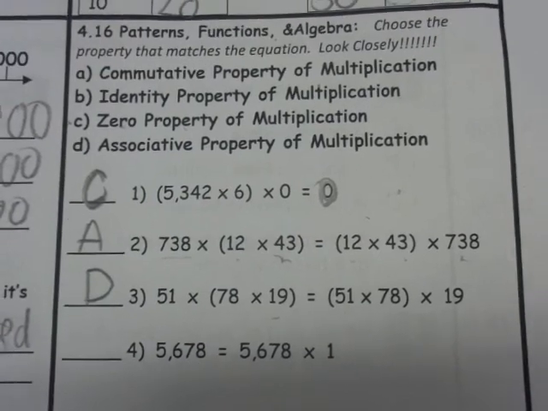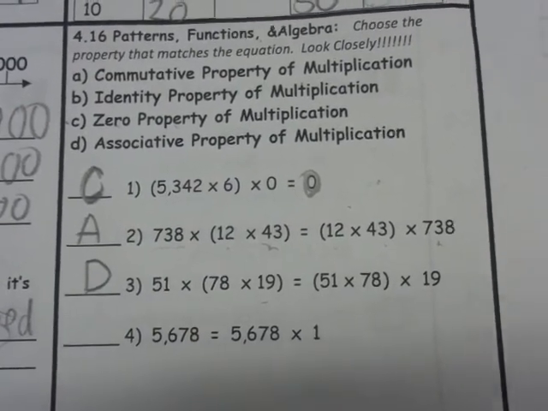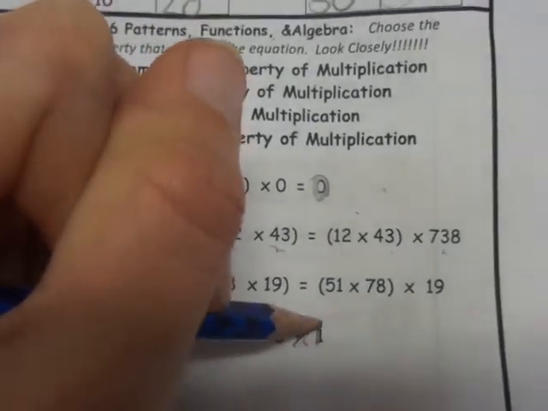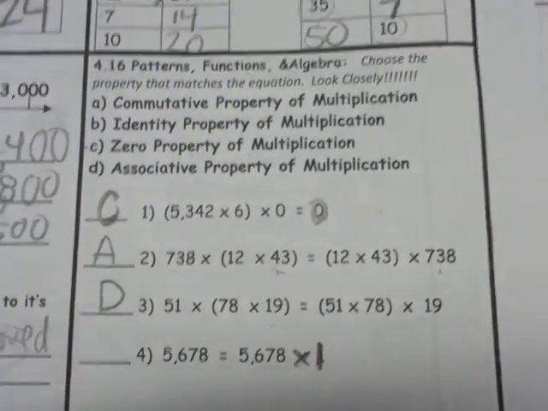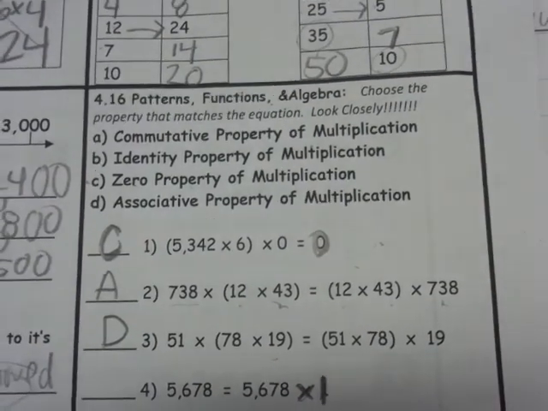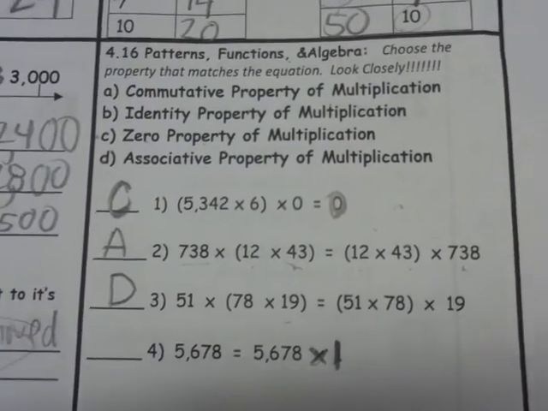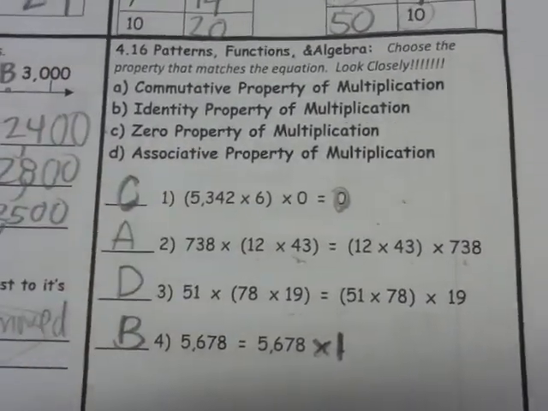And number 4, 5,678 equals 5,678 times 1. This is showing you anything times 1 always equals its identity. It's the same on both sides. Anything times 1 keeps the same identity. That's B, the identity property.